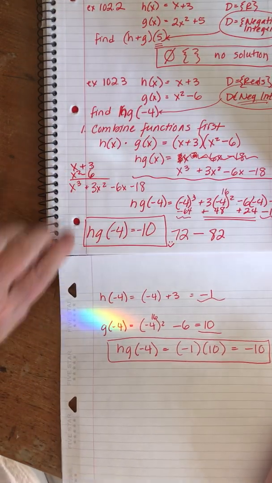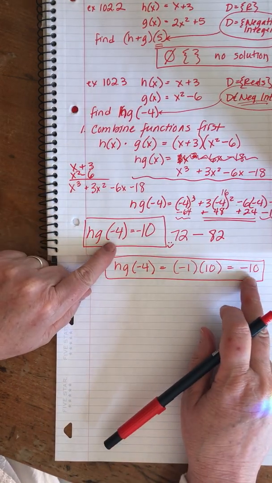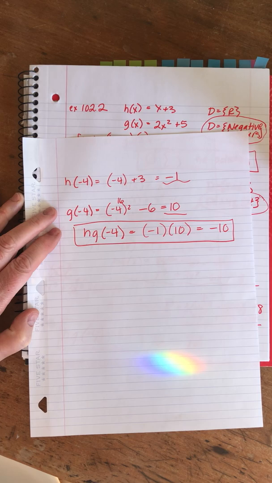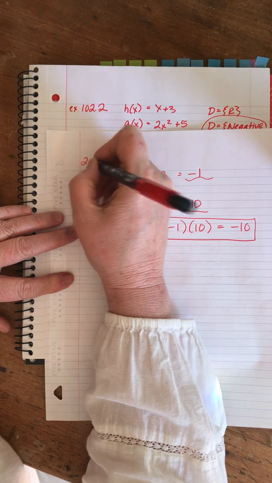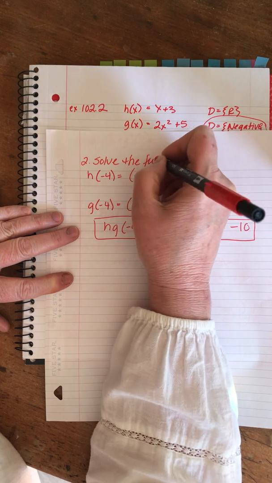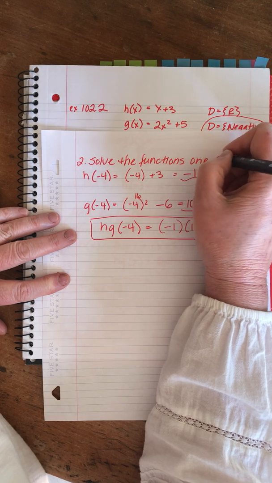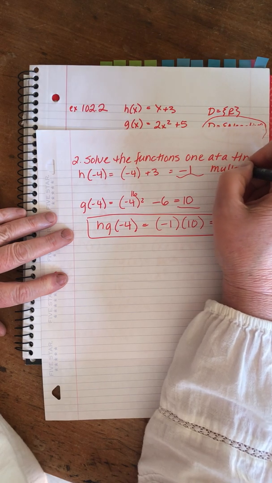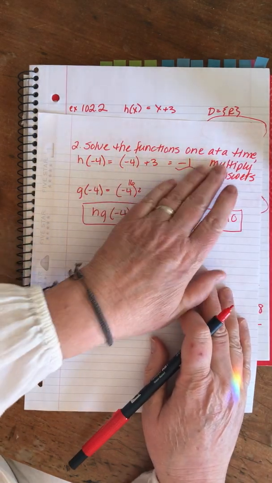Here, I'll push up a little bit so you can see. Two different approaches. This second approach solves the functions one at a time, right?